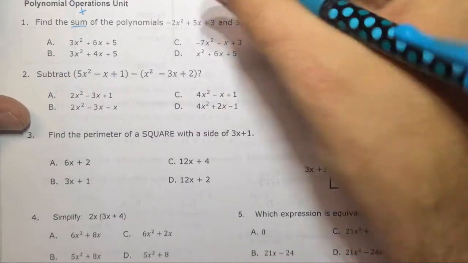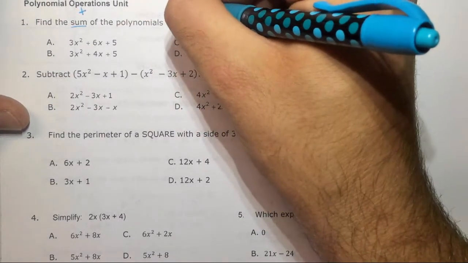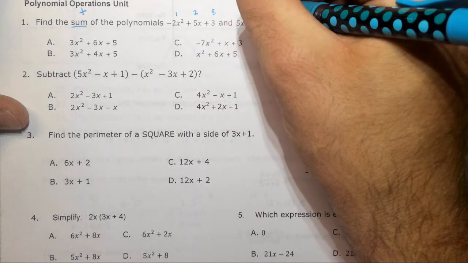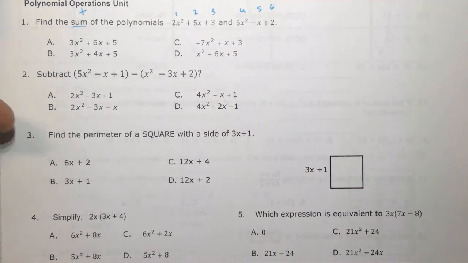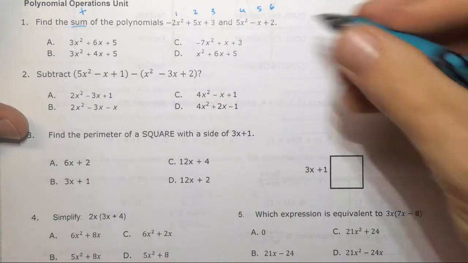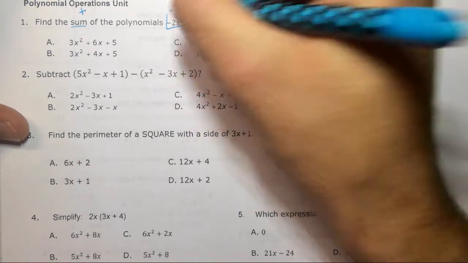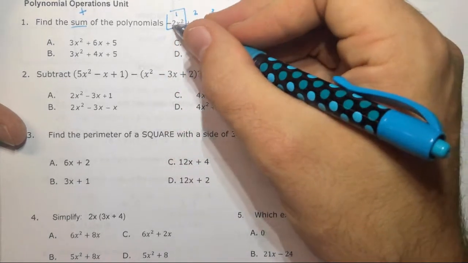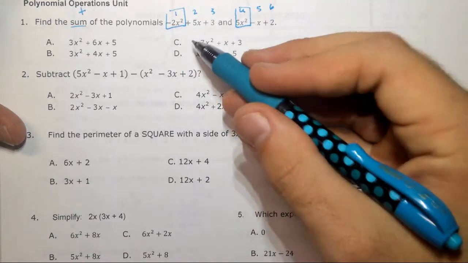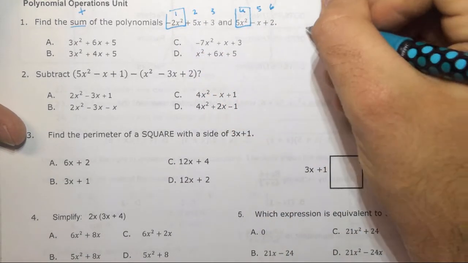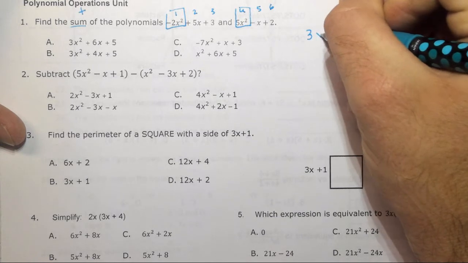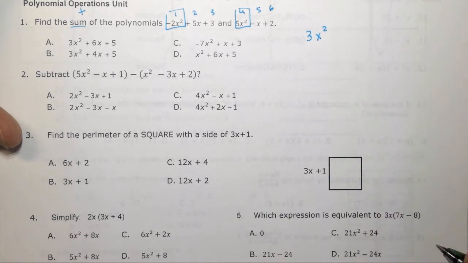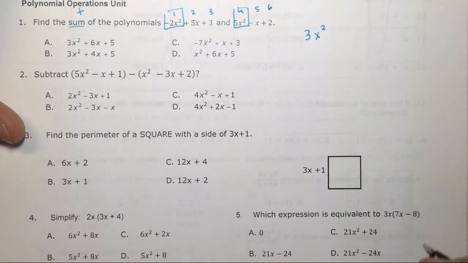All right, well, I'm looking at this. I have 6 total things: 1, 2, 3, 4, 5, and 6. Now, they're in pairs. 1 looks a lot like number 4. So I'm adding them. I have a negative 2 and a positive 5. Negative 2 plus 5, when I combine them, I get 3x squared. Remember, I'm combining my like terms.